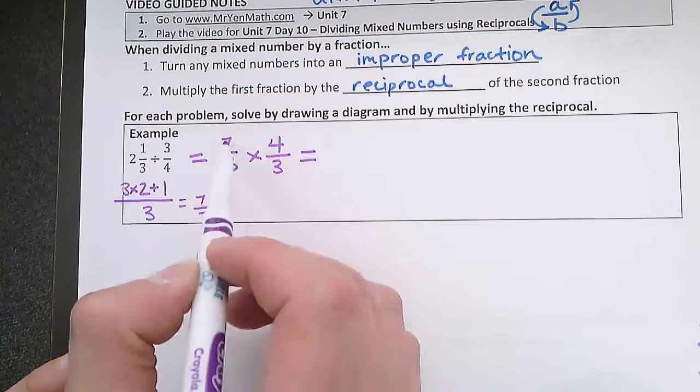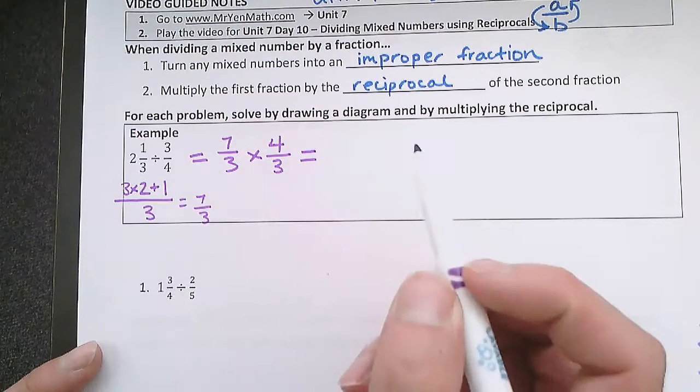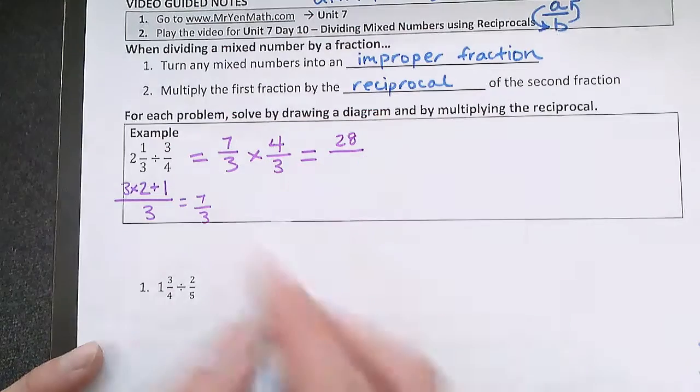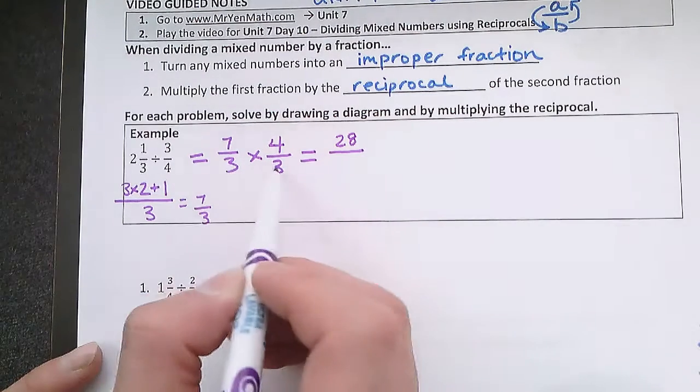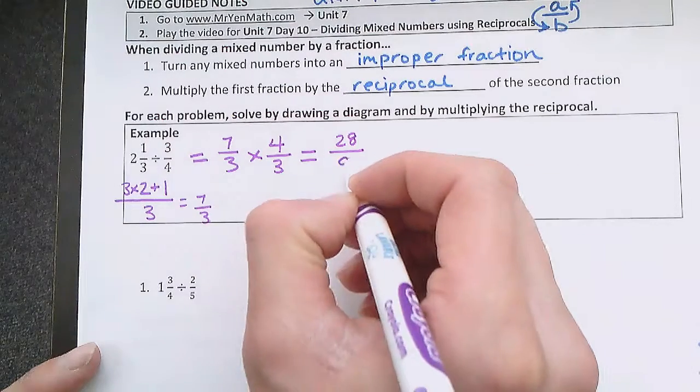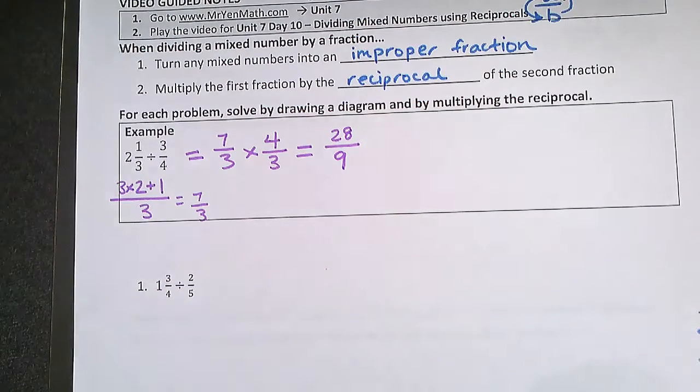Multiply the two numerators. 7 times 4 is 28. 3 times 3, the two denominators. 3 times 3 is 9. So now we have 28 ninths.